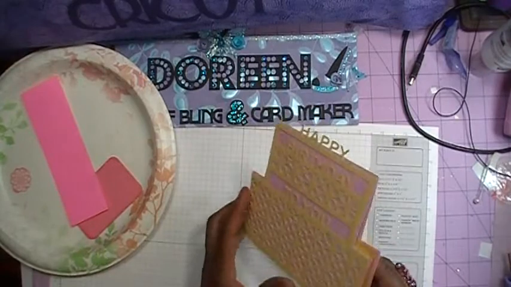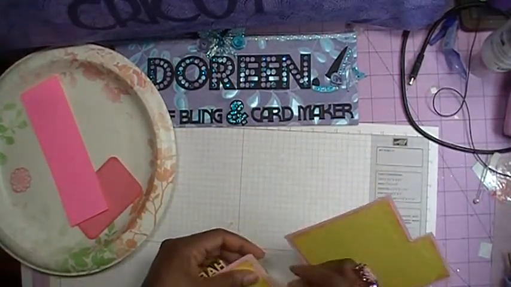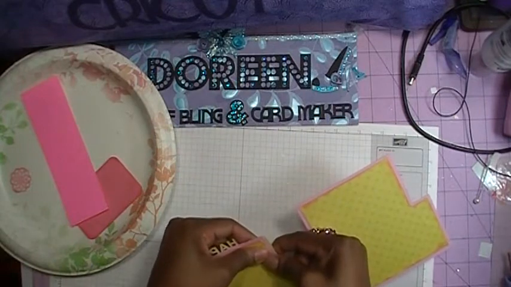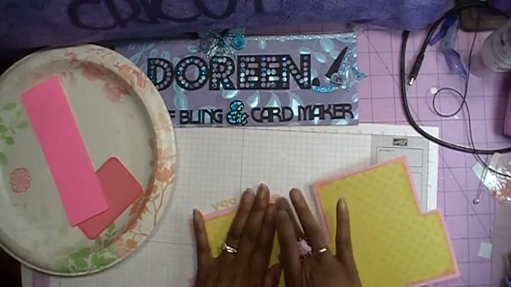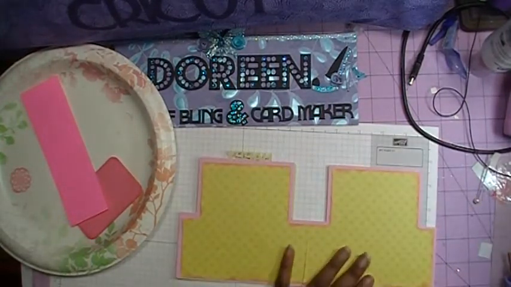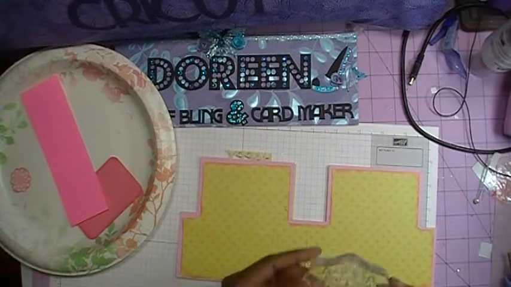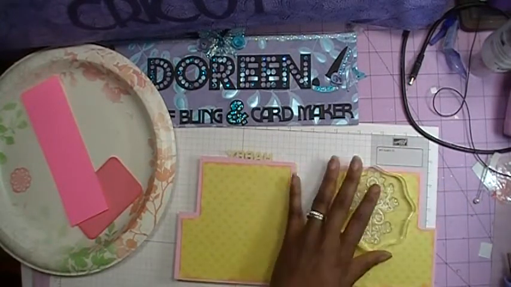So now for the inside, it looks like we've got some of the glue oozing out there. So I'm just going to wipe that down and rub that off. I want to go ahead and add a stamp. And what I'm going to put on the inside is I'm going to press down and put this flower here.